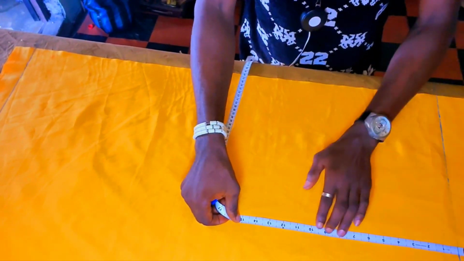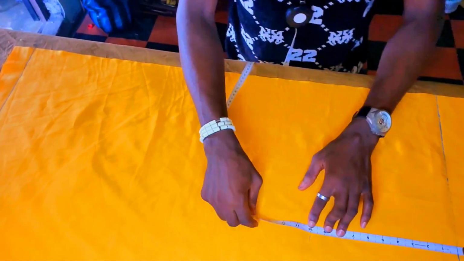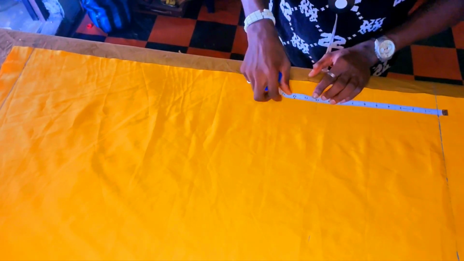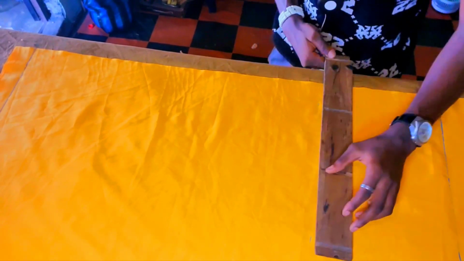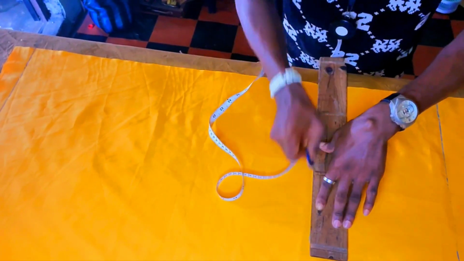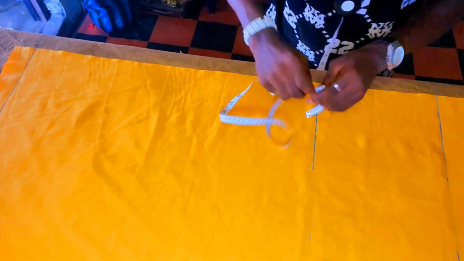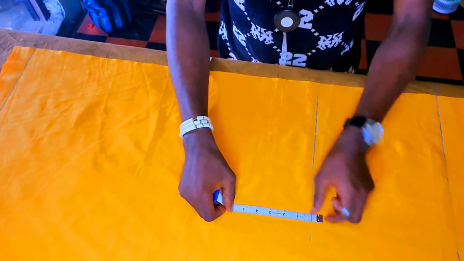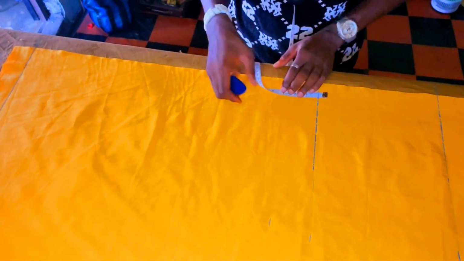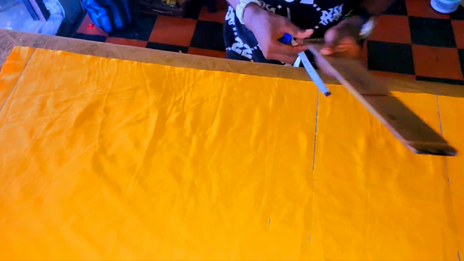Then you come down by your crotch. That's your hip line. You get out from your hip by 4. Then you get your knee point, your lap point. That's the thigh, 3 inches down.